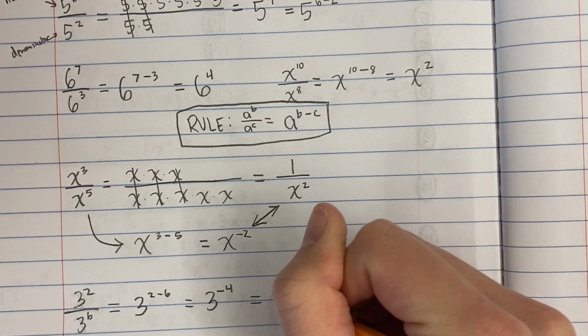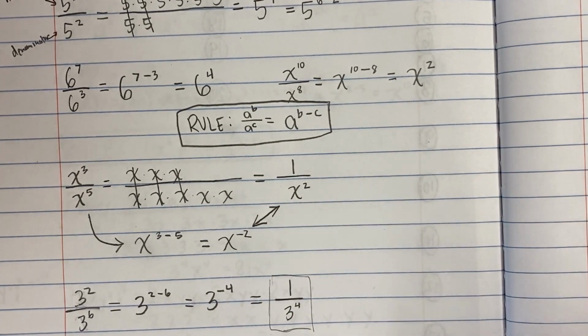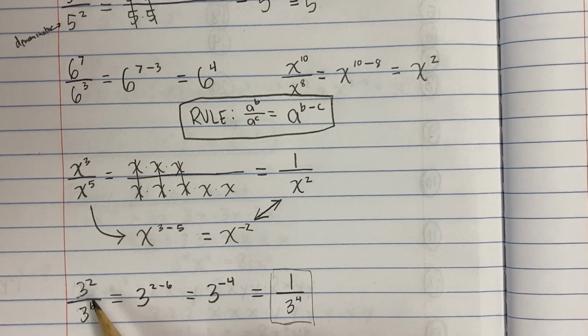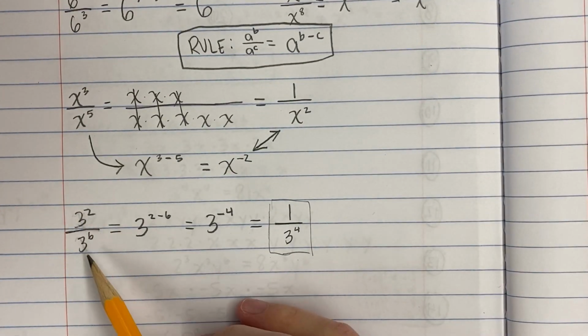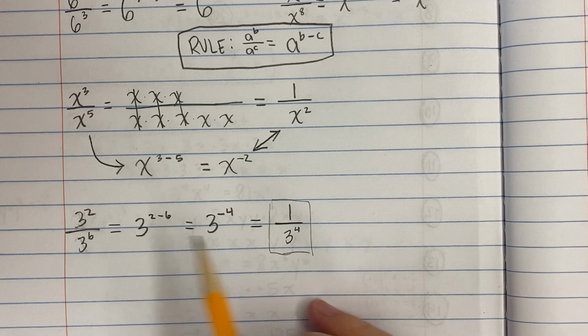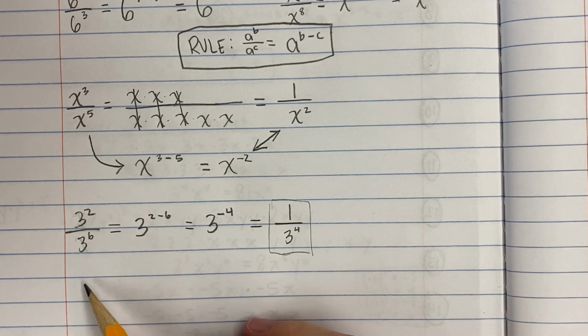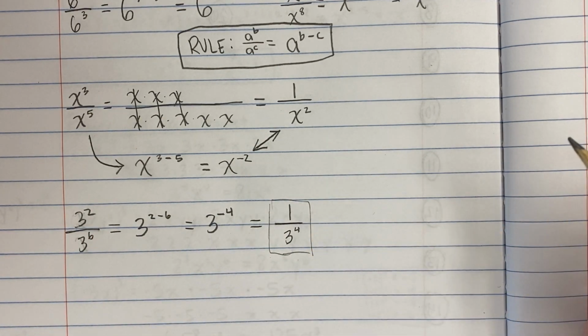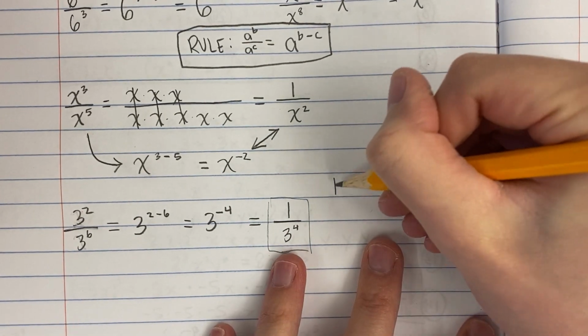This is how I write my answer, like this. Okay, and you notice if I had written out 3 times 3 on the top and 3 times 3 times 3 times 3 times 3 times 3 on the bottom with 6 3's and crossed off, I would have had 4 3's left on the bottom.